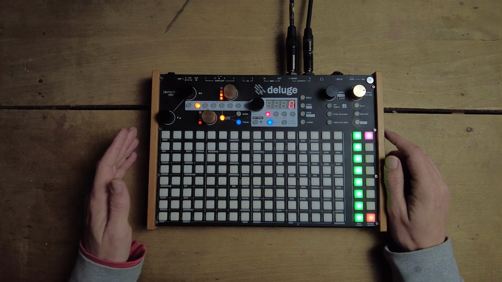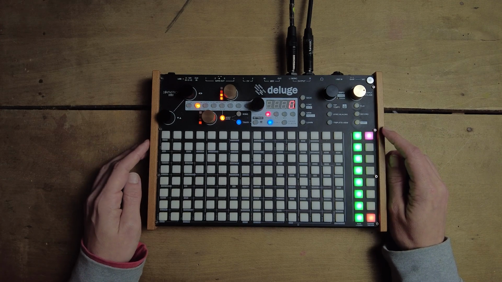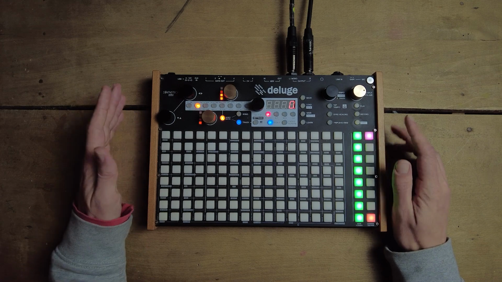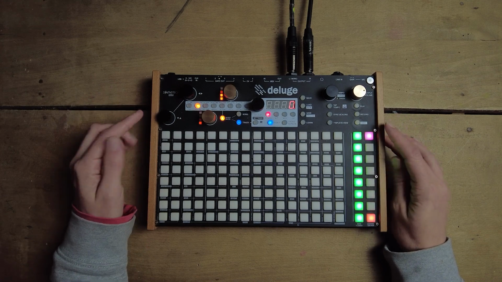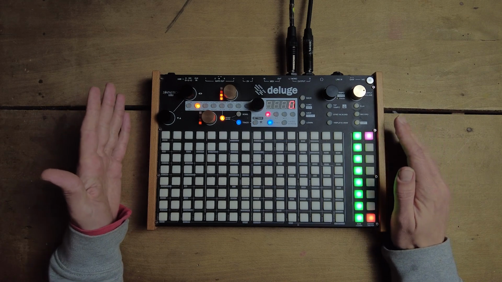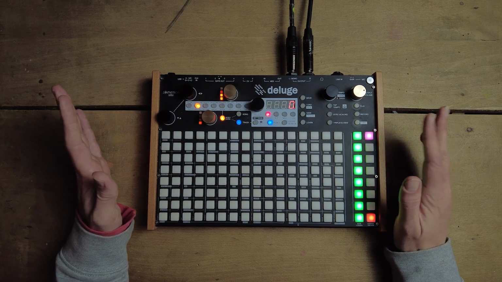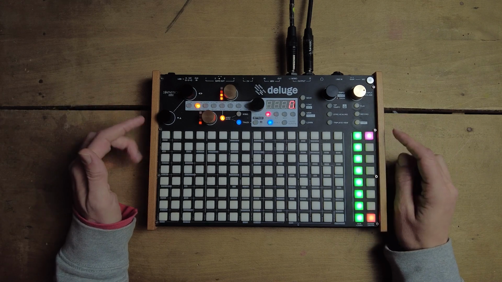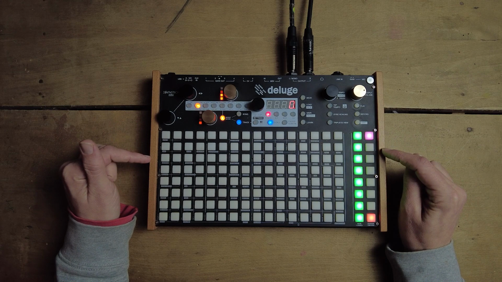Hi, so when you're using kits on the Deluge, you get a pretty great and flexible sample-based drum machine, but you can not only load samples into a kit, you can also use the Deluge's internal synth engine. So I thought it'd be a nice experiment to see what kinds of percussive sounds I can come up with only using the internal synth engine.